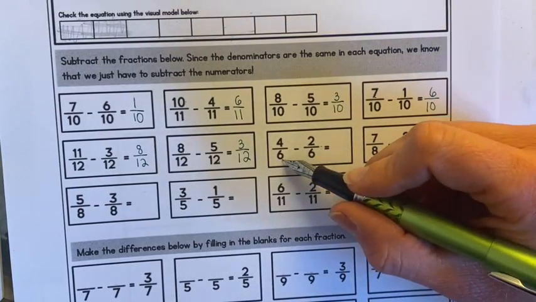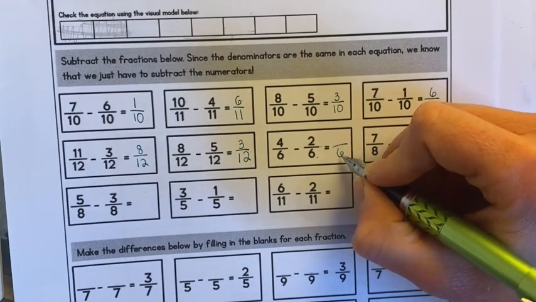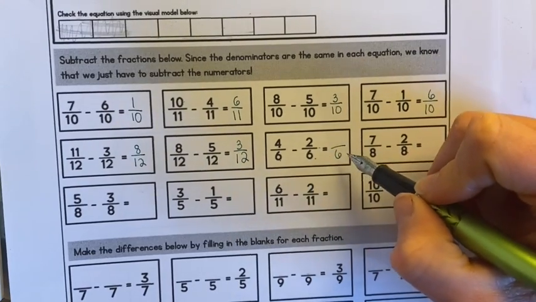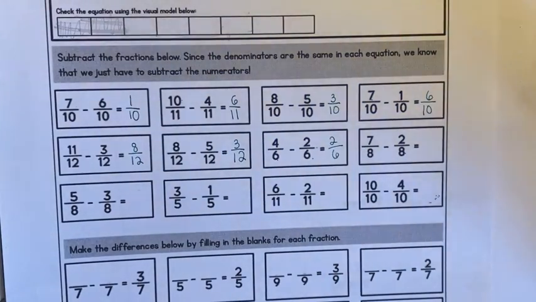Next one. 4/6 subtract 2/6. I know it's going to be 2/6. I know it's going to be a 6th. 6 is on the bottom. 4 subtract 2 is 2. All right. Last one of the row, and then you're going to try the rest on your own, okay?